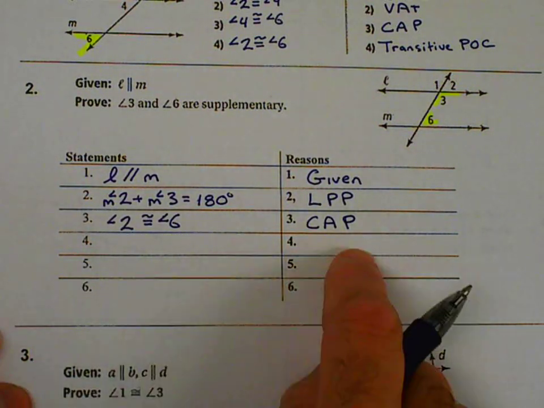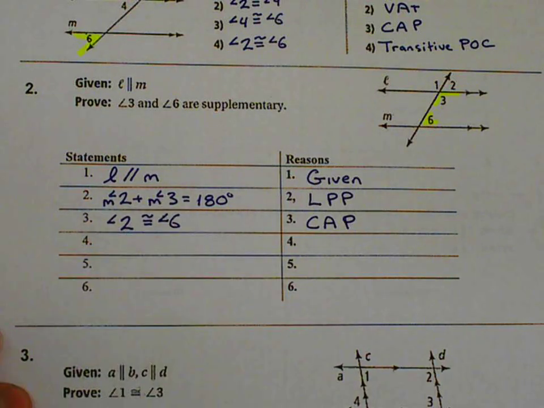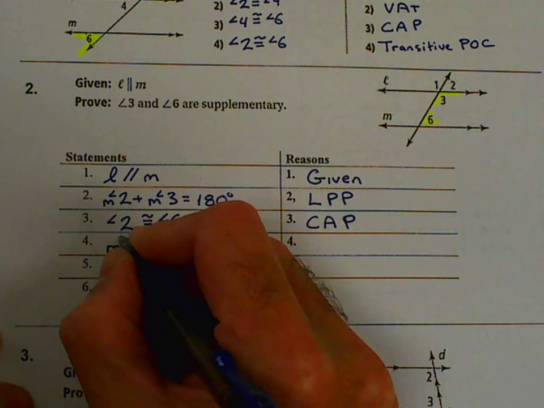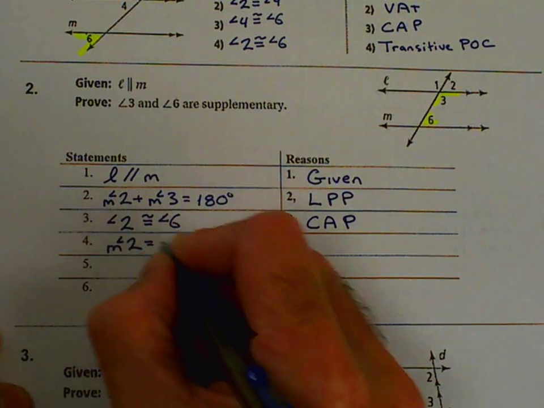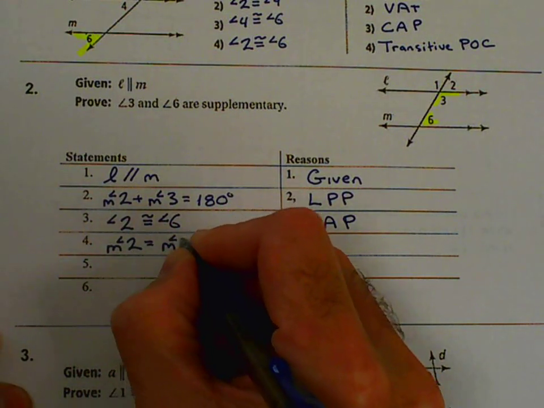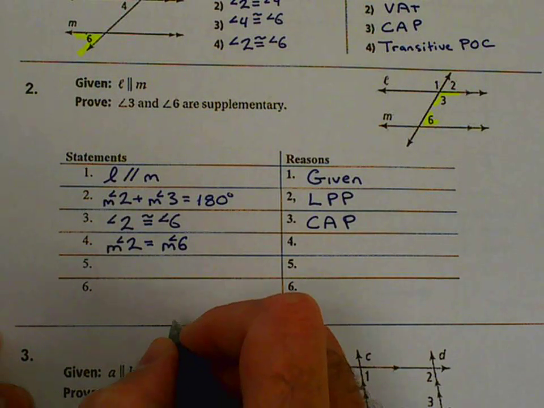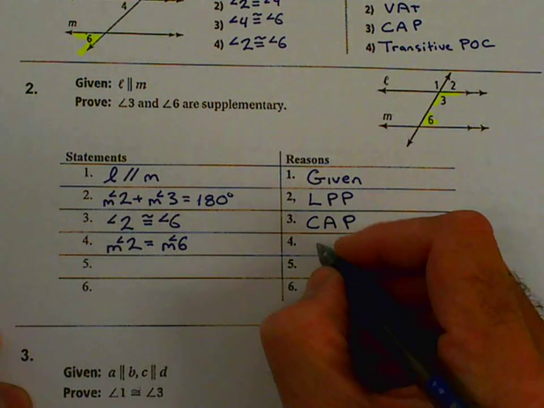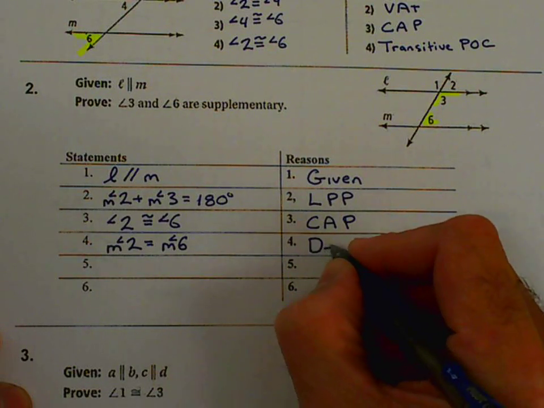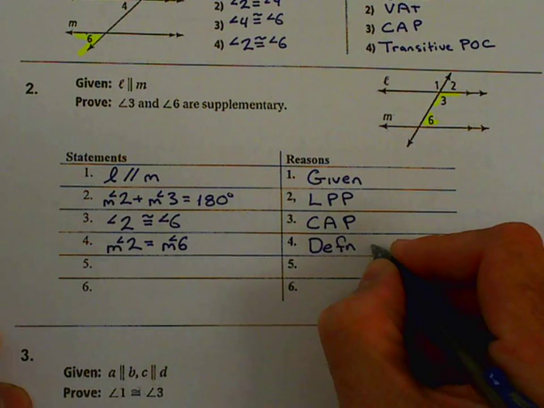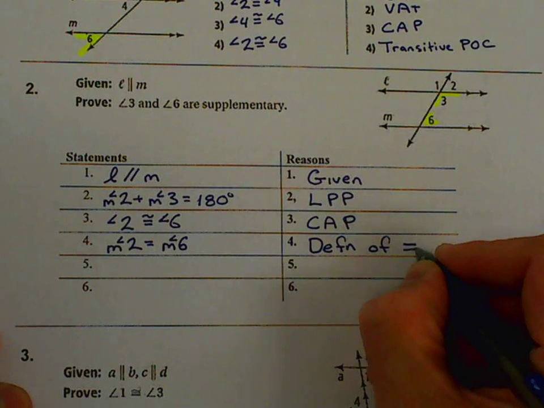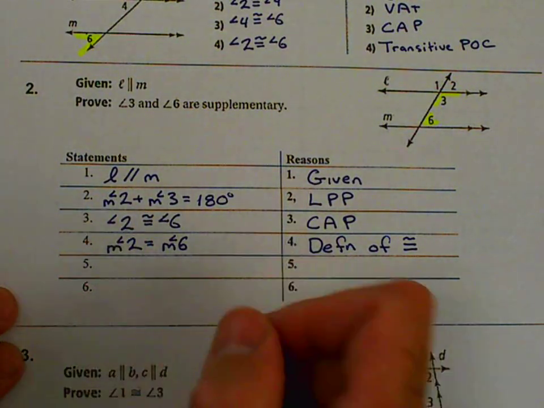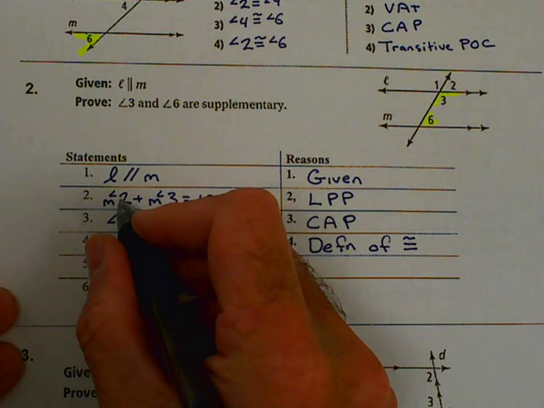So to get that congruency into a measure that we can substitute in, we need to use the definition of congruency to say that the measure of angle 2 is equal to the measure of angle 6. And that is not by the corresponding angle postulate, that's by the definition of congruency.